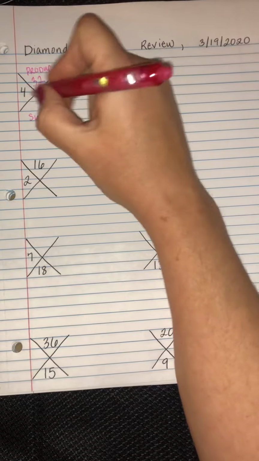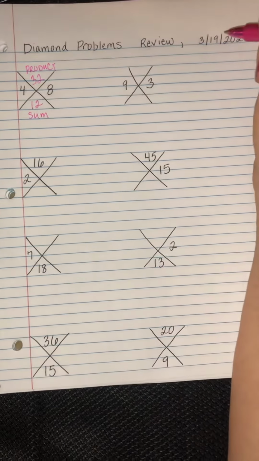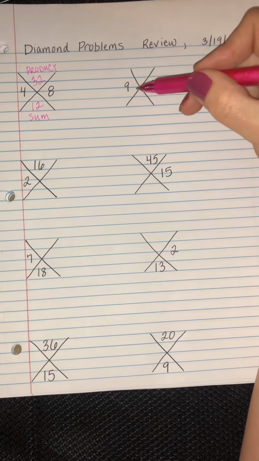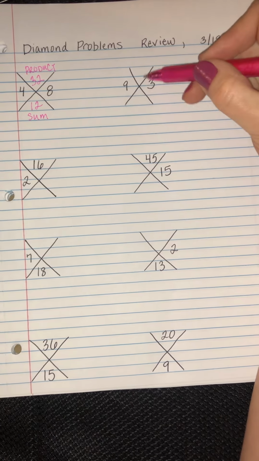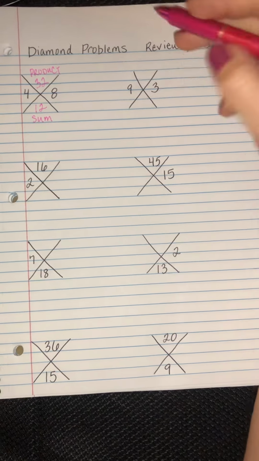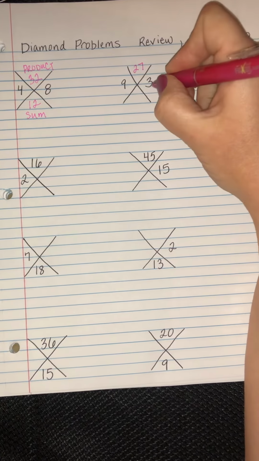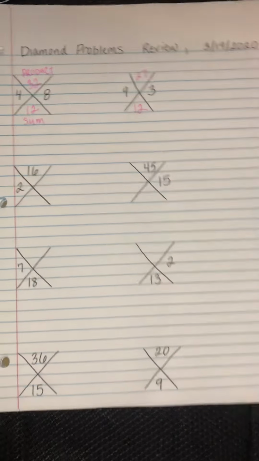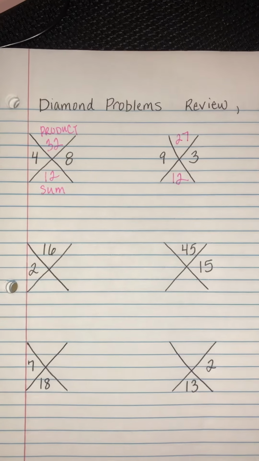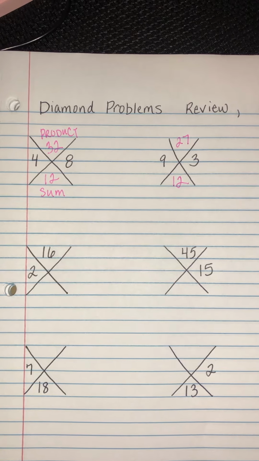4 plus 8 is 12. Okay, so let's try again on this next one. Side numbers are 9 and 3. Top is going to be the product. 9 times 3 is 27. 9 plus 3, 10, 11, 12 is 12. Okay, so there's our first two examples.